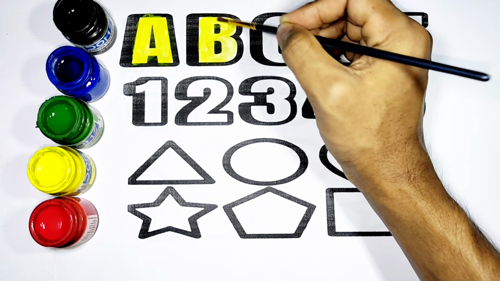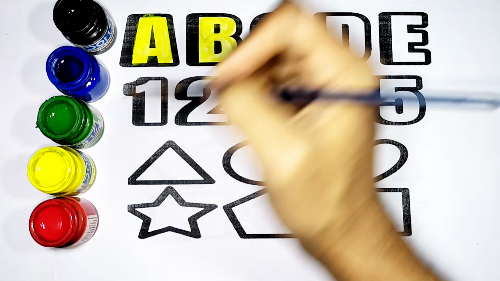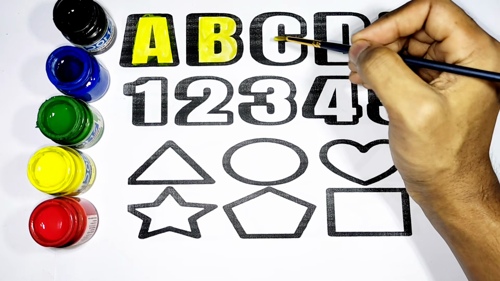Now we're coloring the alphabet B. The next one is C. C for cow, C for cat.